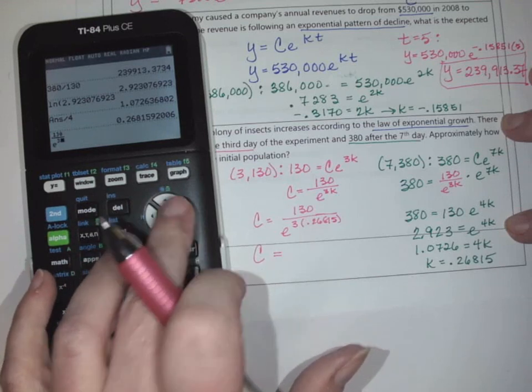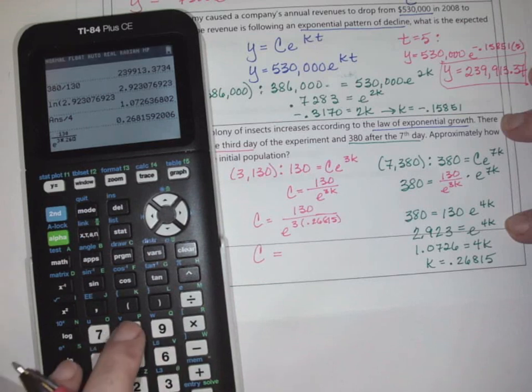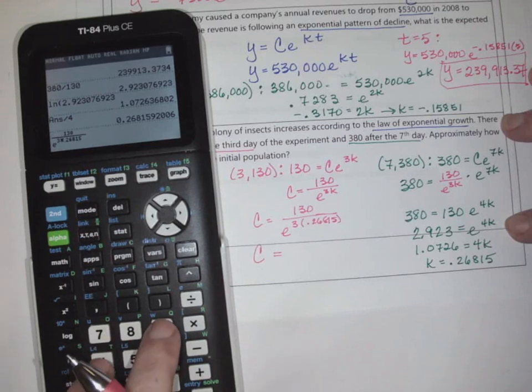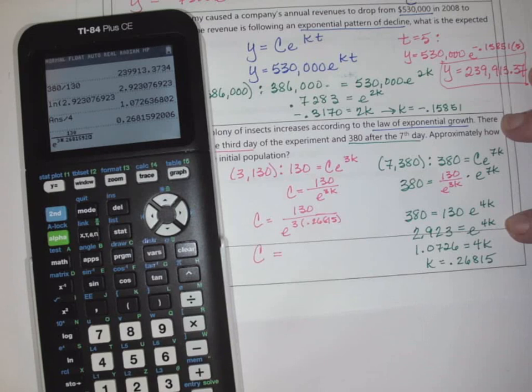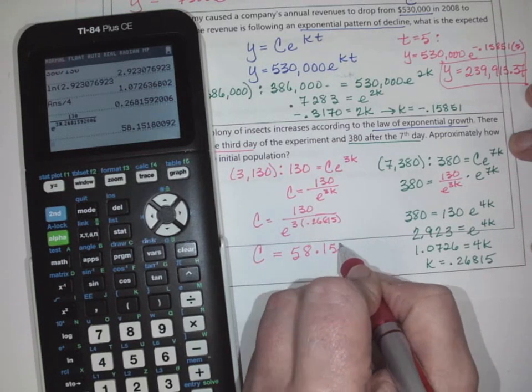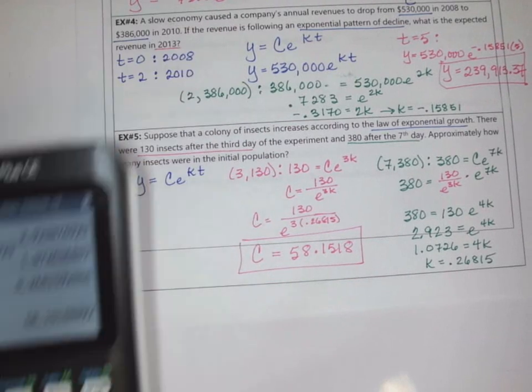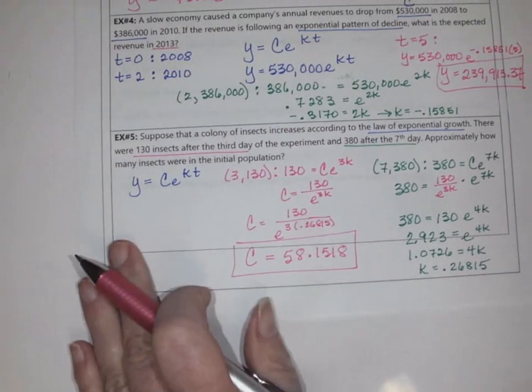I may not be able to grab that, so I'll have to type it all in. 2, 6, 8, 1, 5, 9, 2, 0, 0, 6. Okay, there we go. So c is equal to 58.1518. So that is our initial condition. Okay. All right, so that's exponential growth.